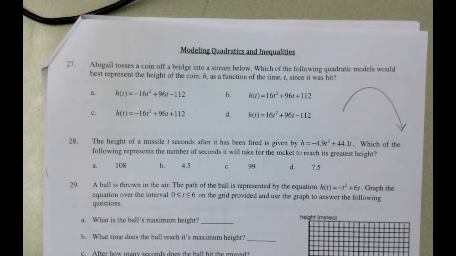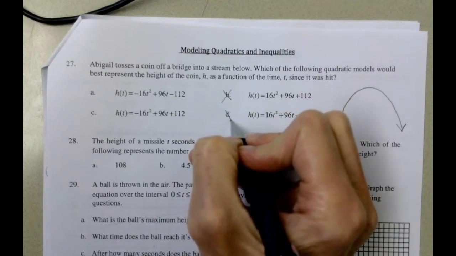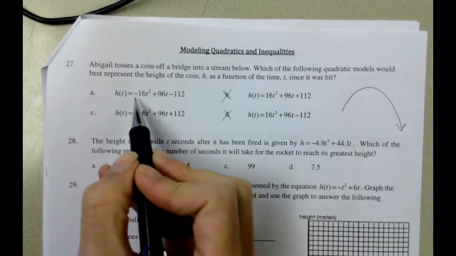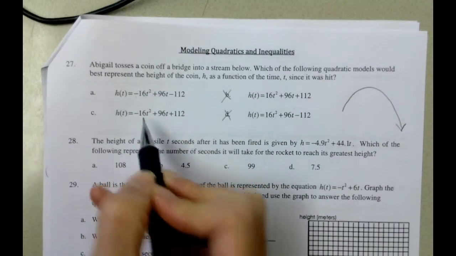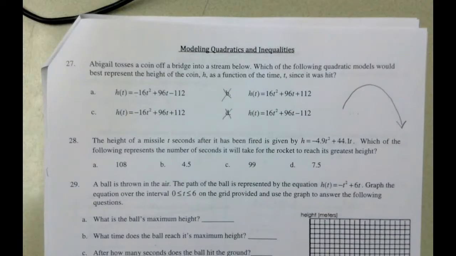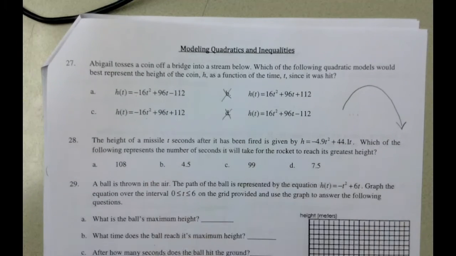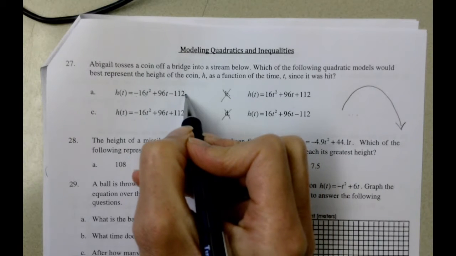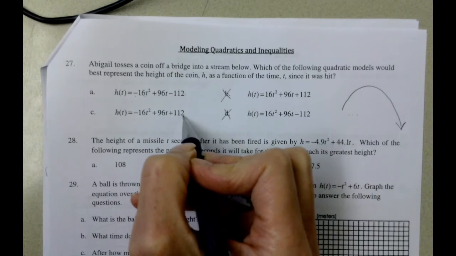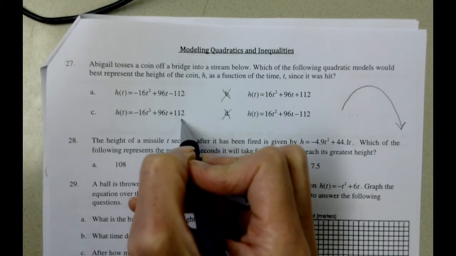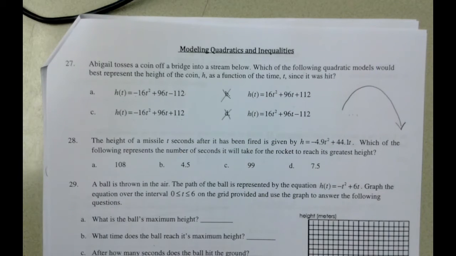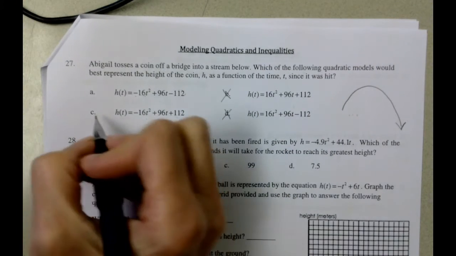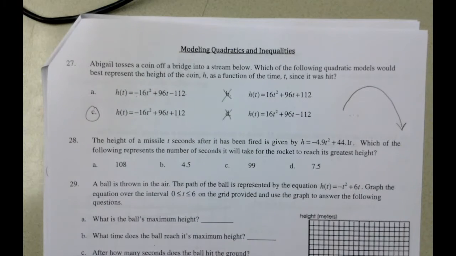So that means that it has to be an upside down quadratic, and consequently we can eliminate this and we can eliminate this, because the negative in front of the 16 is what turns our graph upside down. So now we can narrow it down to two choices here, and the thing is, this means that she's 112 feet below the bridge, and this means that she's up on the bridge, and the bridge is 112 feet high, so to speak, so this must be letter C.